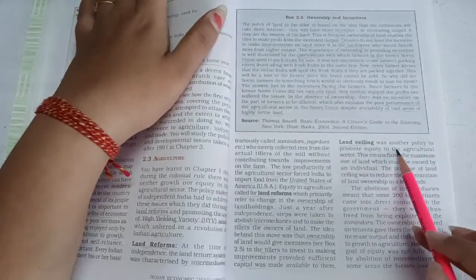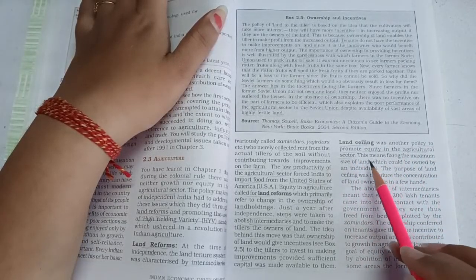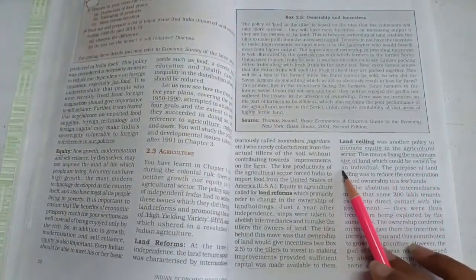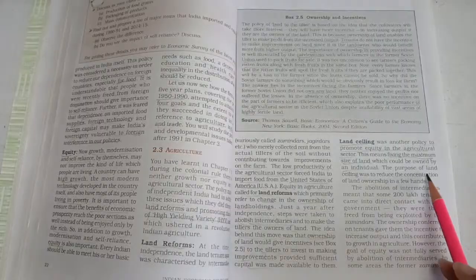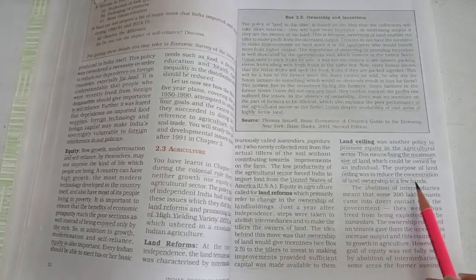Land ceiling was another policy to promote equity in the agricultural sector. This means fixing the maximum size of land which could be owned by an individual. The purpose of land ceiling was to reduce the concentration of land ownership in a few hands.